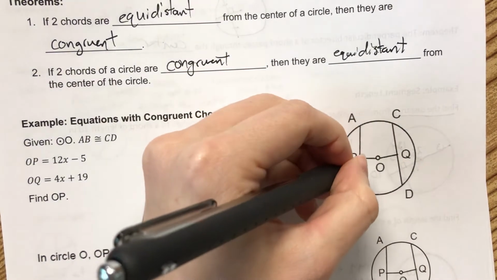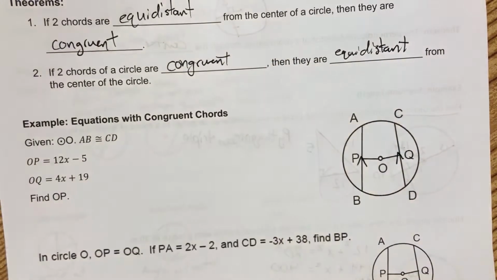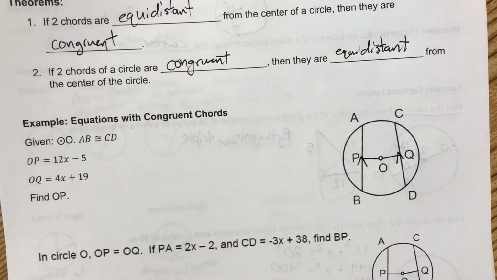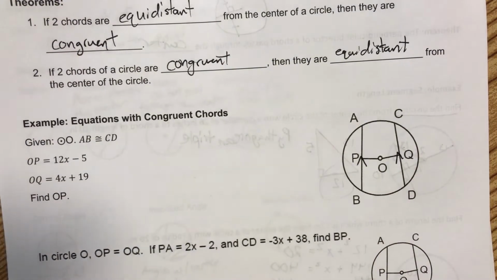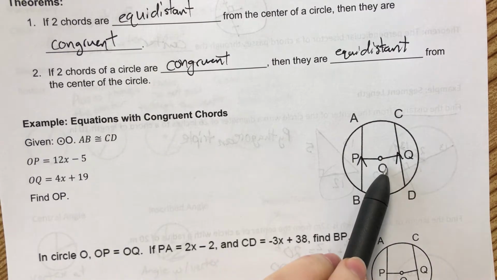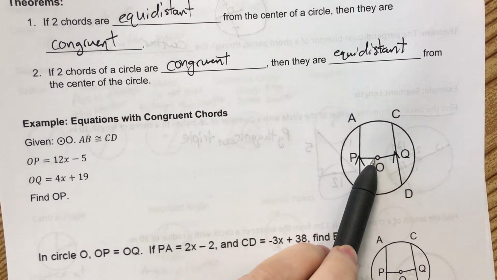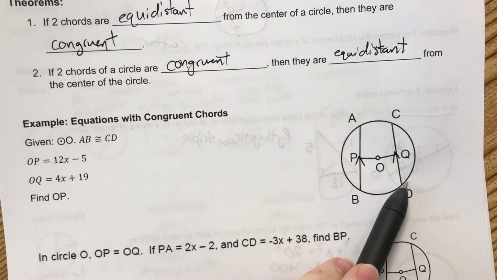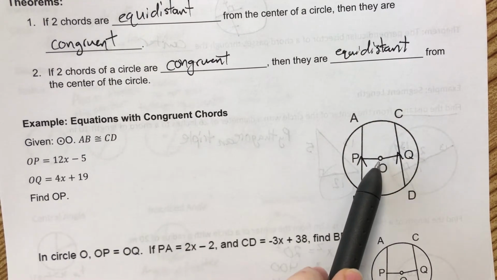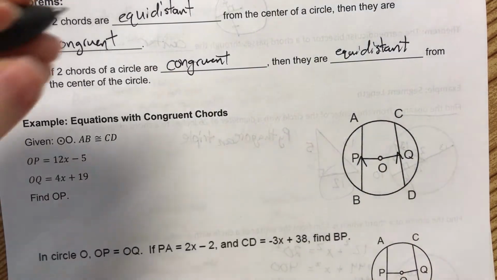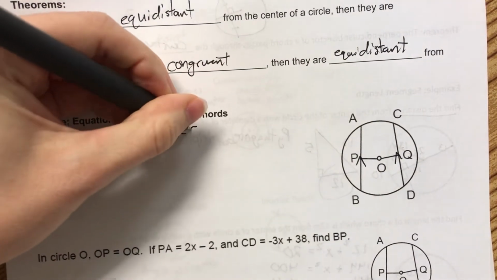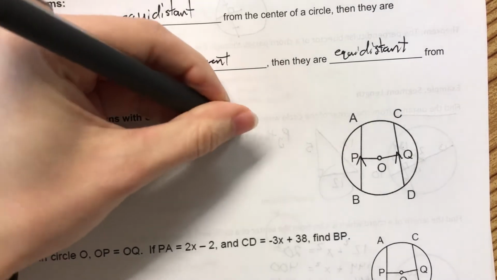Since I can't really put my normal congruency markings on here because they'd get buried, I'm going to put the little arrow congruency markings. And then it says OP is 12x minus 5, and OQ is 4x plus 19. Find OP. Well, since I know that the chords are congruent, then by the theorem up top, I also know that the distances to the chords are congruent. So OP and OQ have to be the same distance. So I can say 12x minus 5 equals 4x plus 19.